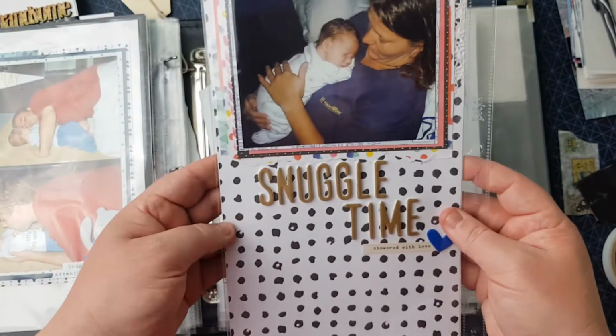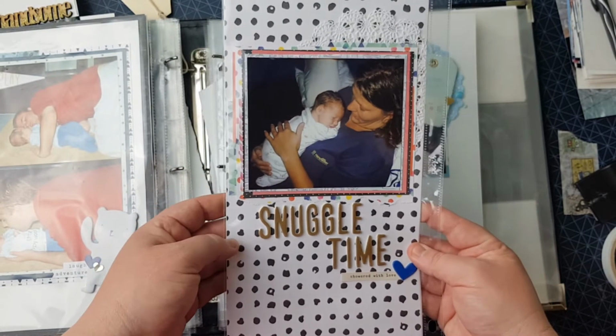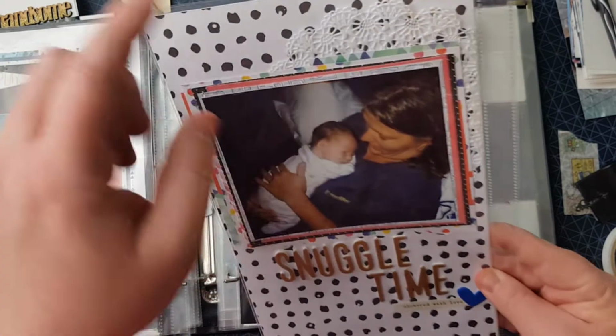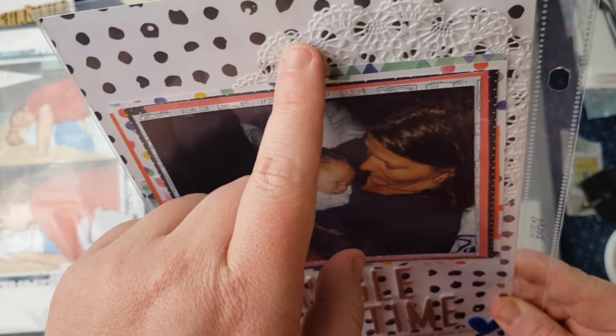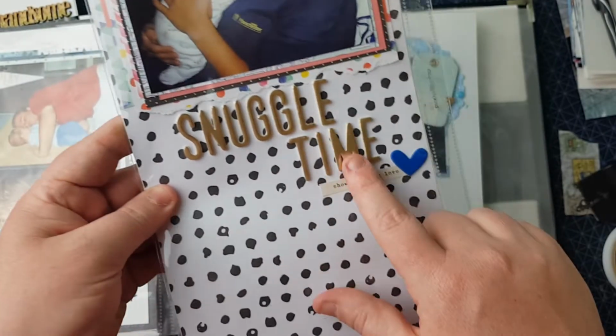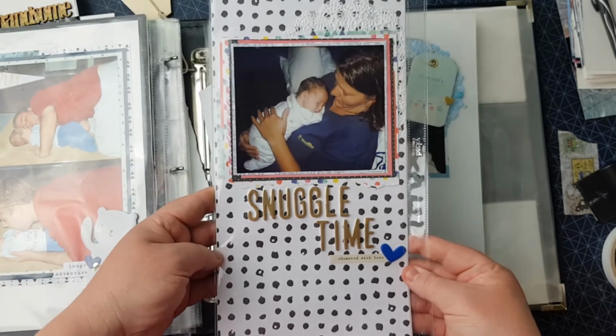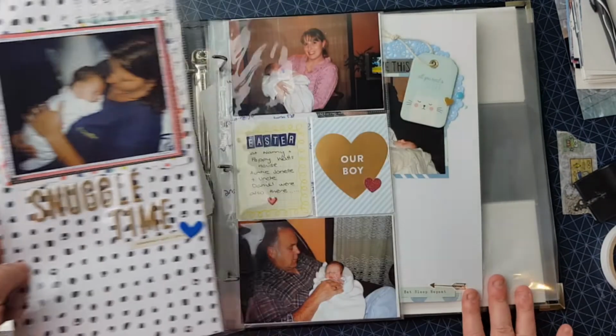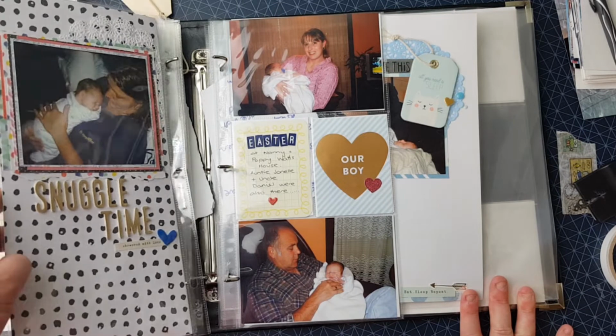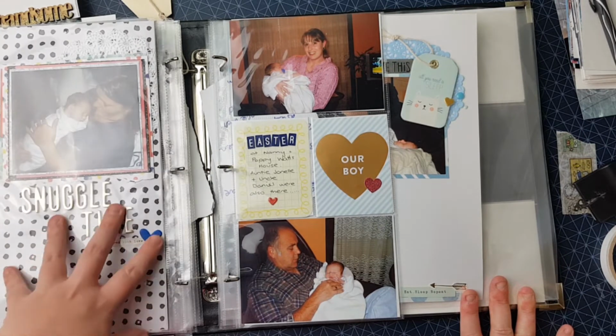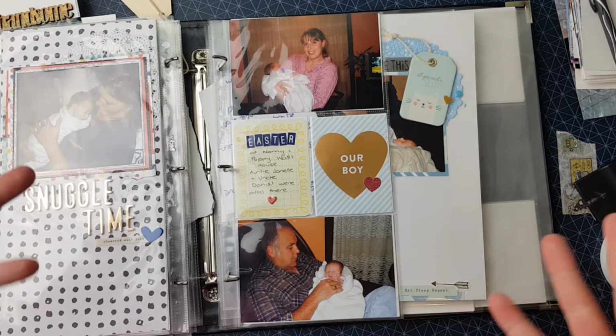I love it. Same on the back, kind of idea with the texture. Got pattern paper background, lots of layers and a doily. Snuggle time, shower with love, and a blue heart. So sometimes I like to just keep it simple. Other times it's very complicated. I guess simple and complicated are the opposites.